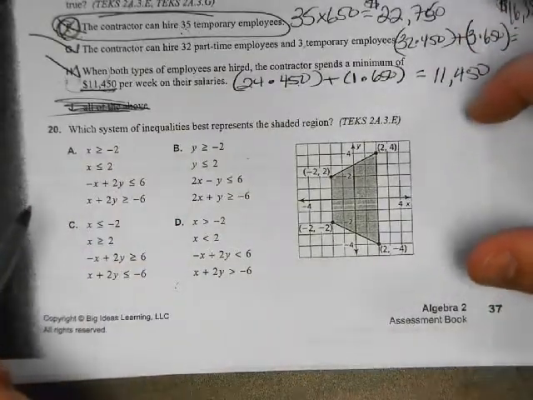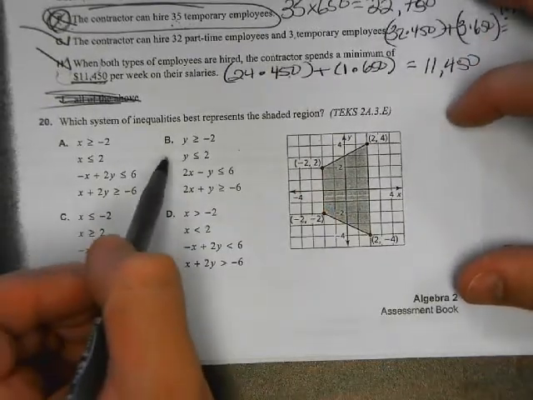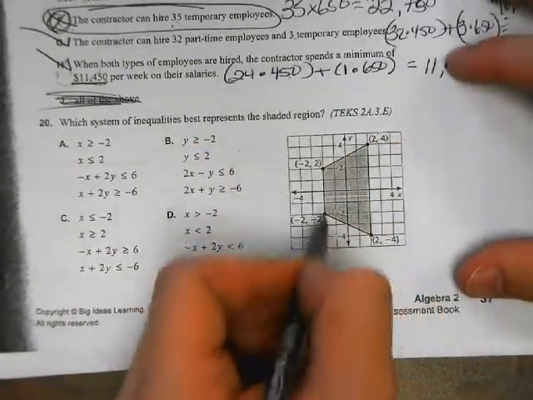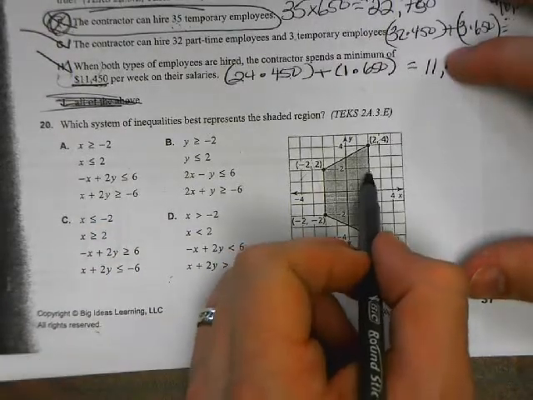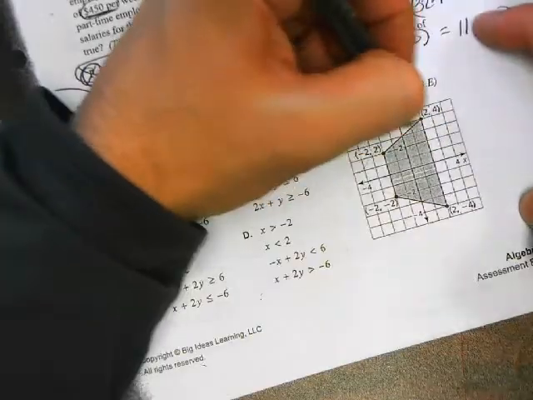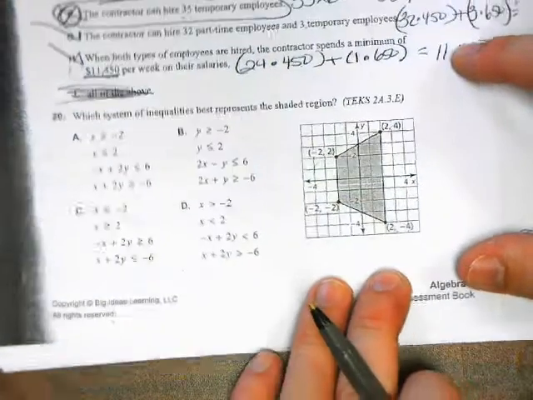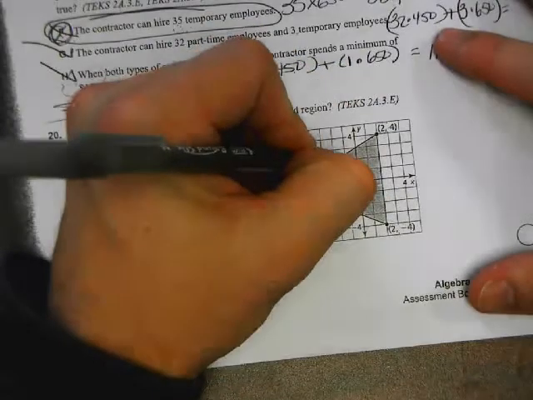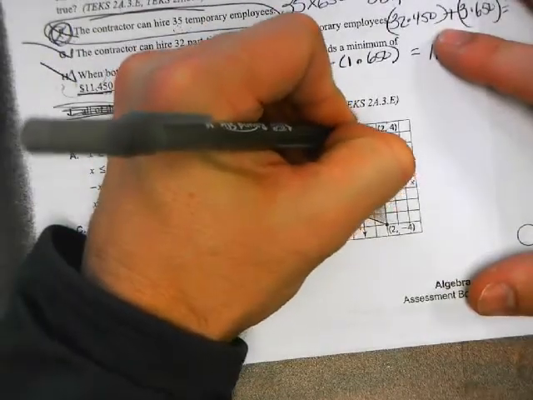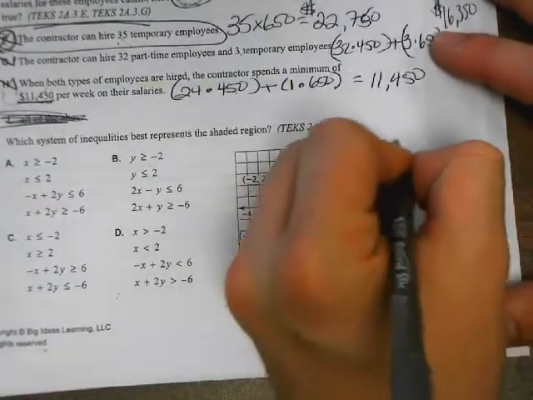On number 20, they are asking us to write the equation of these inequality lines and then figure out which set matches. I always start top down. You can start wherever you want. So I'm going to take my slope first. With this straight line, we know that it's y equals mx plus b.